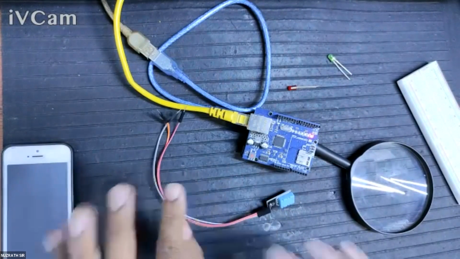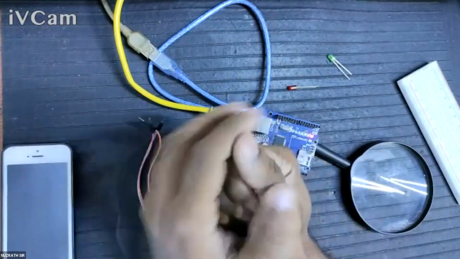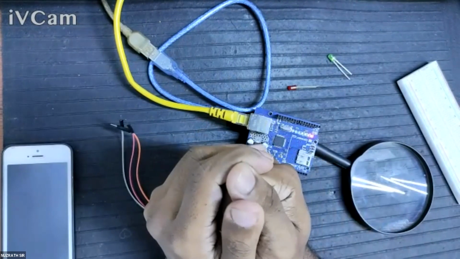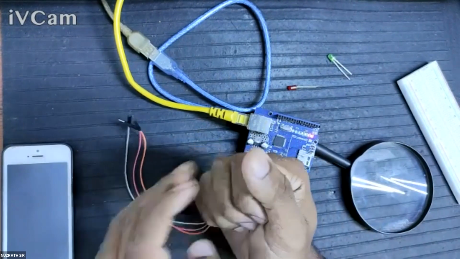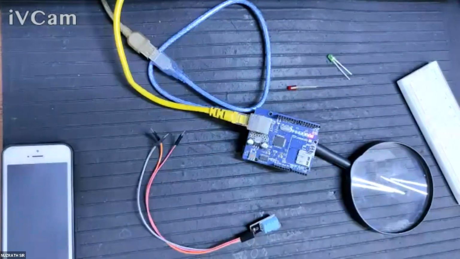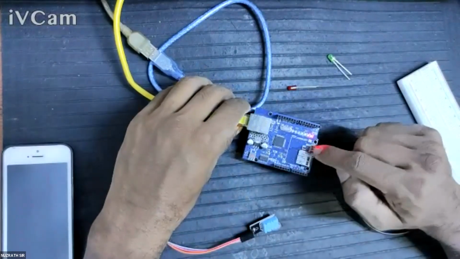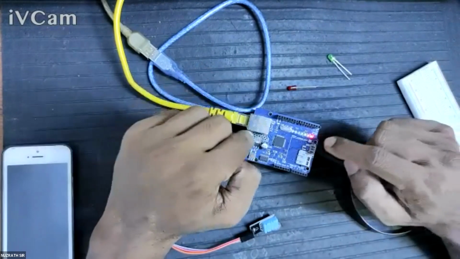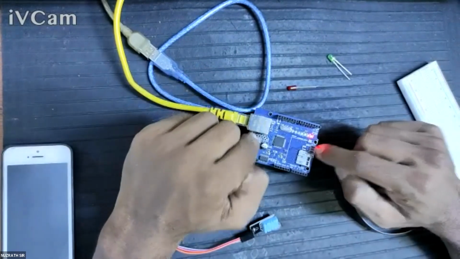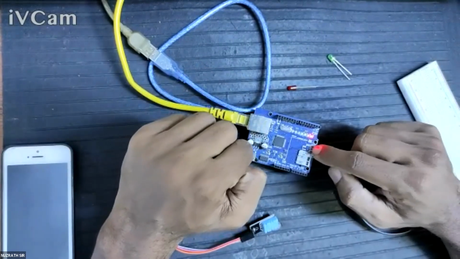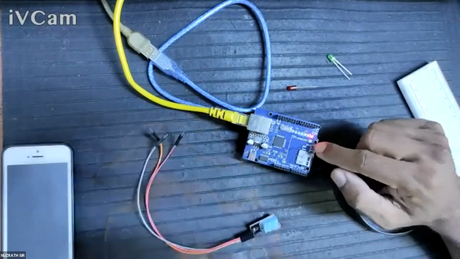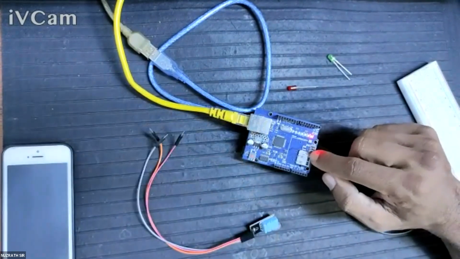I will be hooking up and doing something, or I might be holding the DHT sensor like this, so you can see the readings changing. First of all, you don't need to hook up anything to this. There are small steps that you need to do in the Arduino IDE, that means in the software. I hope you have noted down the steps.